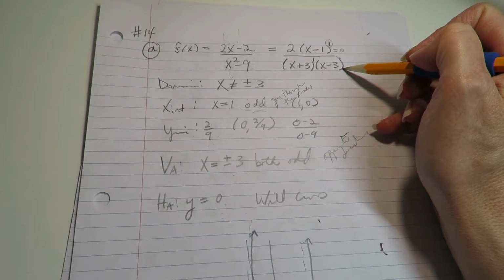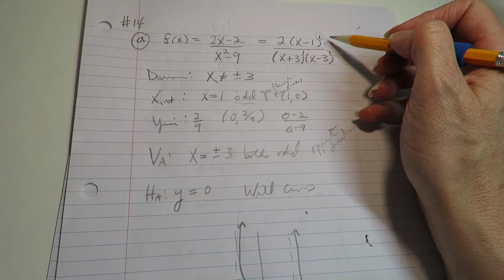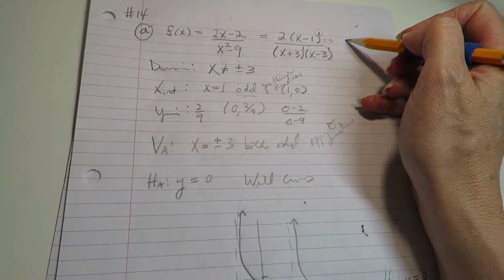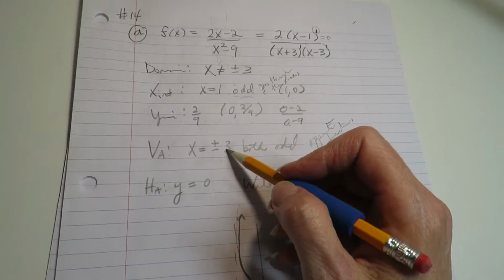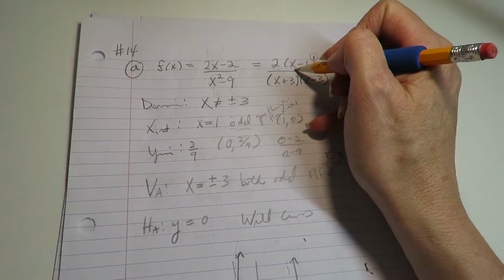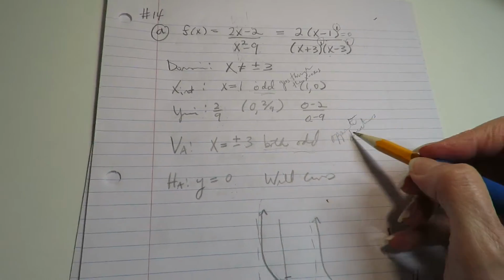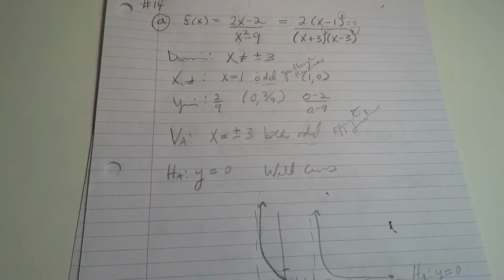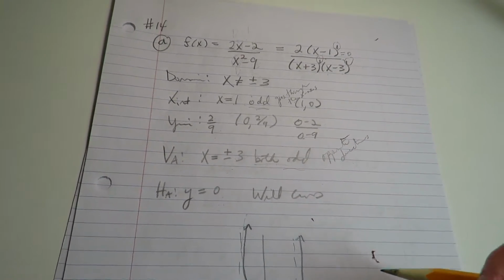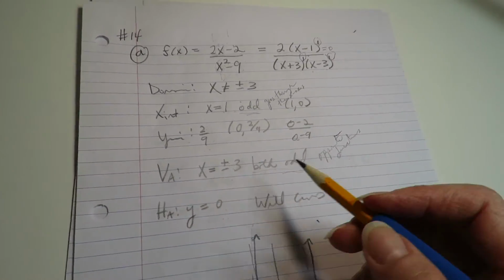I then got the vertical asymptotes. Remember, the vertical asymptotes come from the denominator of the fraction, but the numerator has to be non-zero when the denominator equals 0. So it's a non-zero over 0 that makes the VAs. So I got plus or minus 3, and because the exponent on each of these binomials is a 1, that means they're both odd. And both odd for vertical asymptotes means that it goes in opposite directions. So if one is going north, the other one is going south. Opposite directions is what odd means for VAs.